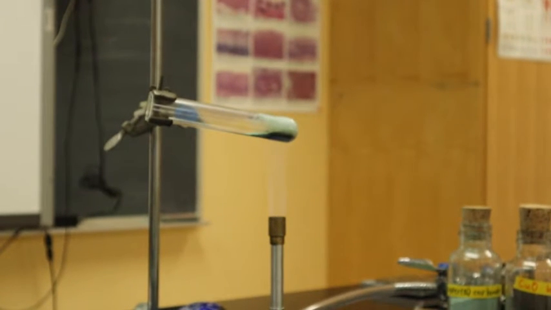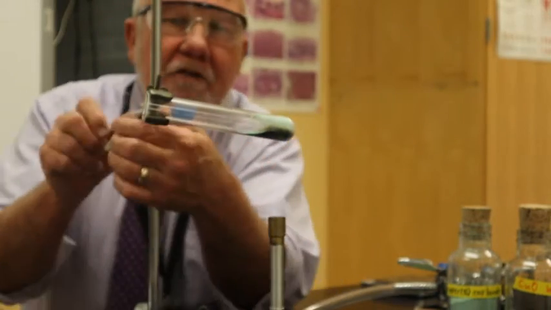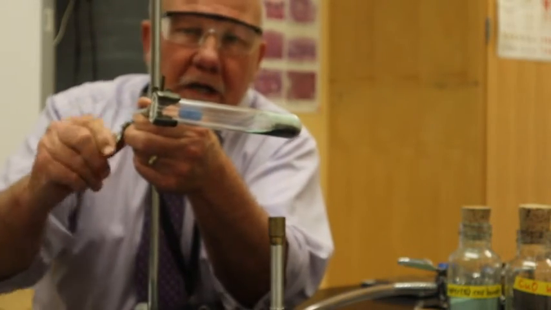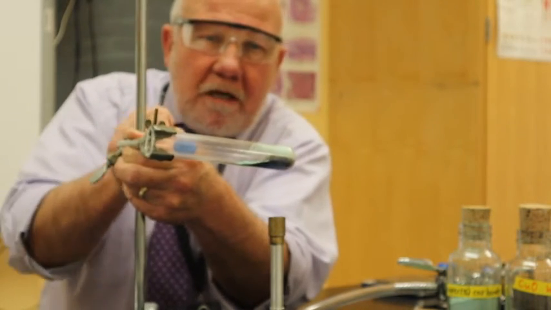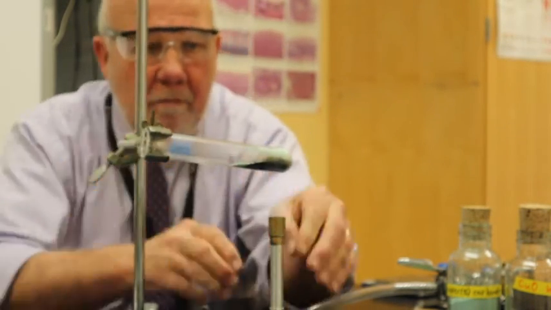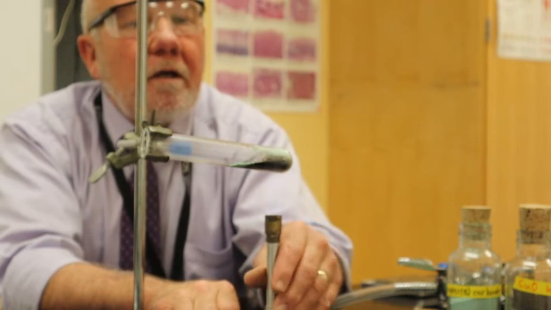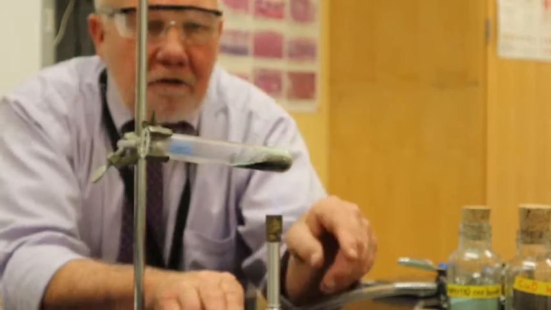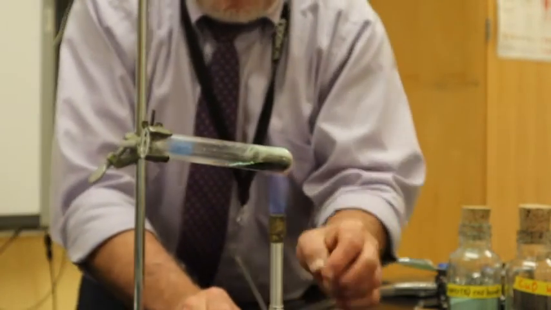So, as we're heating this up, now I'm going to start bringing this down. I start heating gently at the beginning, and then gradually lower it down into the flame to heat it more strongly. And I'm also going to turn the barrel so more air can come in. And now it's a little hard to see, okay? But if I stand up here, you can probably see the flame better.